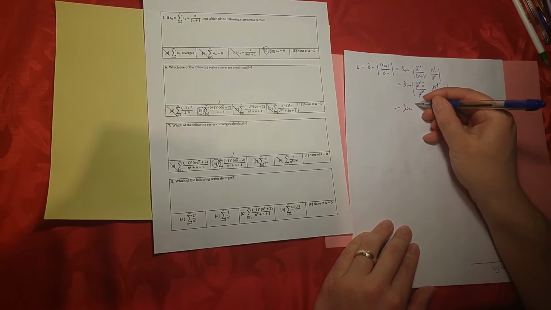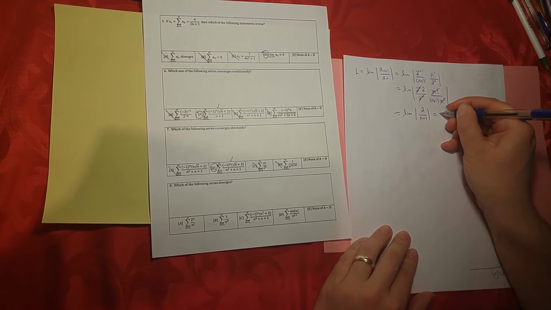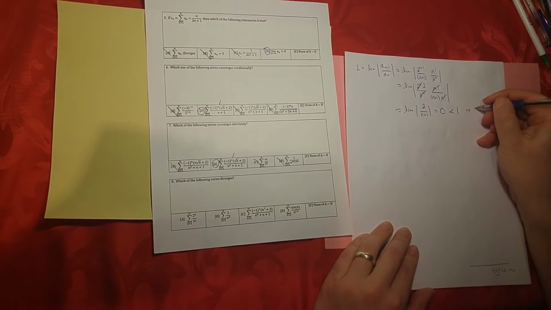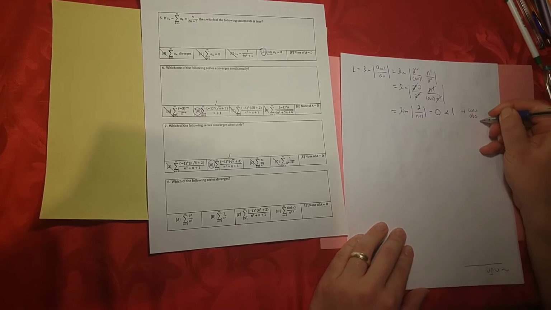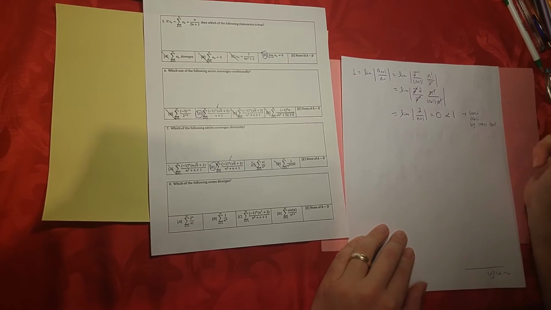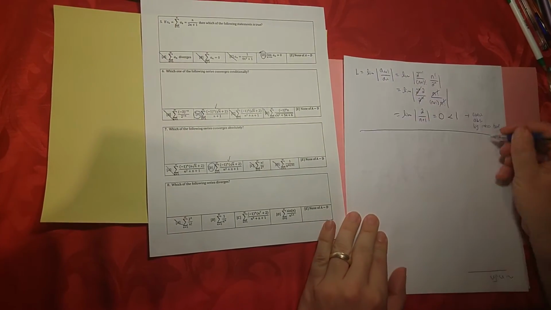Cancel the n factorials, cancel the 2^n's. We get the limit of 2 over n+1, which is equal to 0, and 0 is less than 1. So it converges absolutely by the ratio test. So it's not going to be A. A converges, it doesn't diverge. How about B?